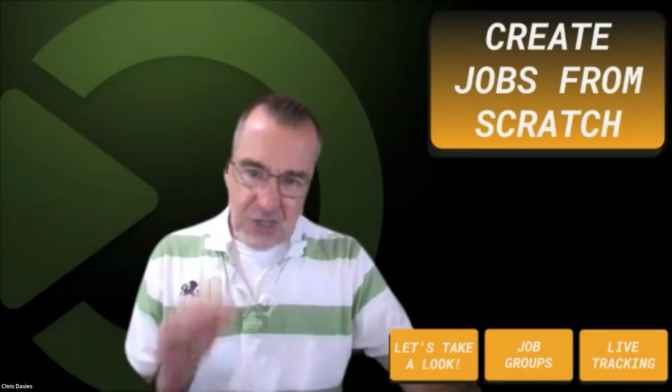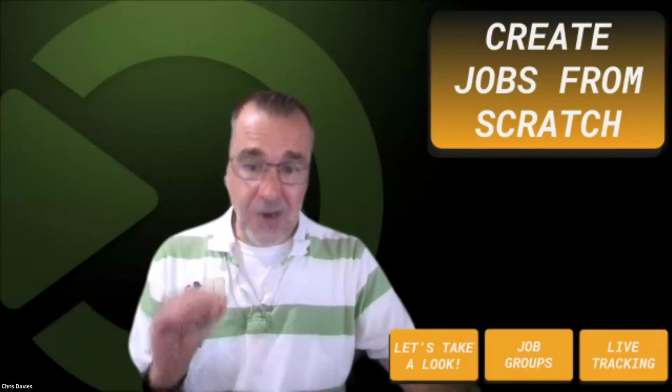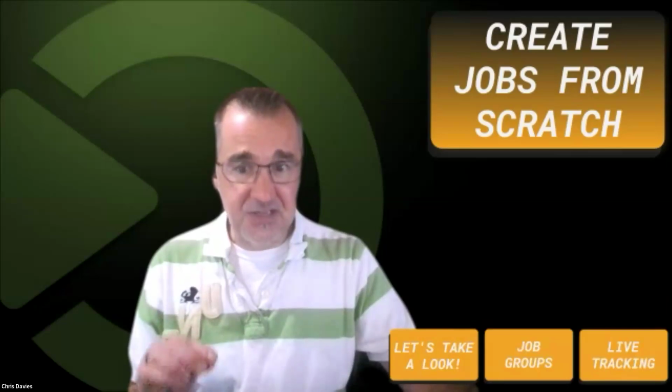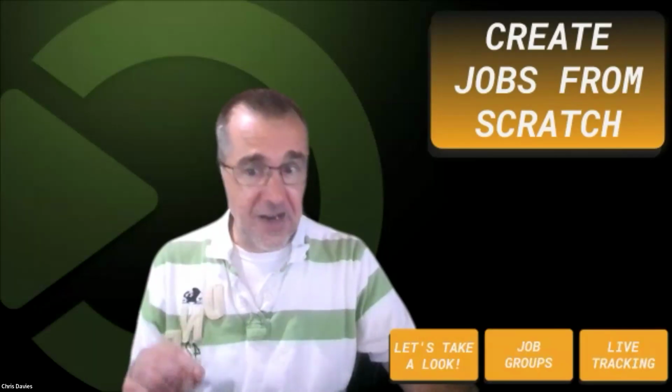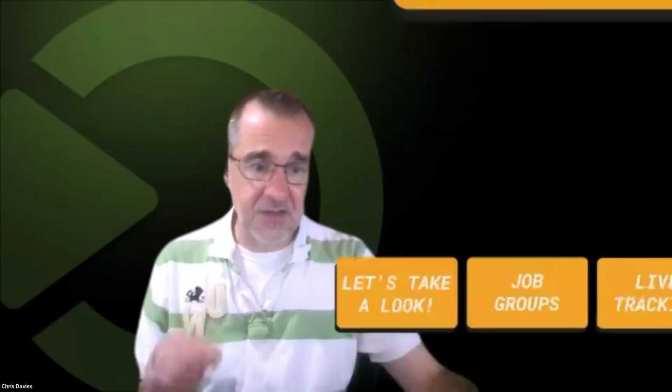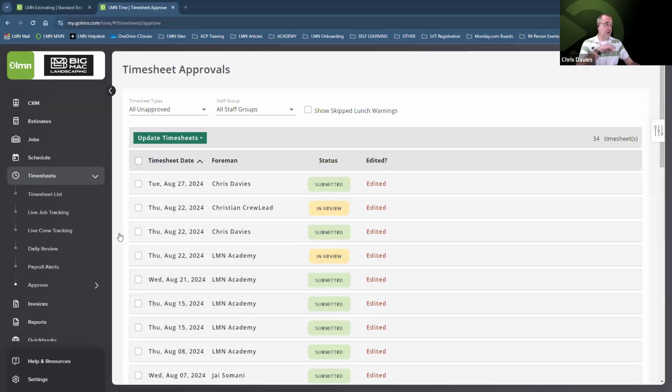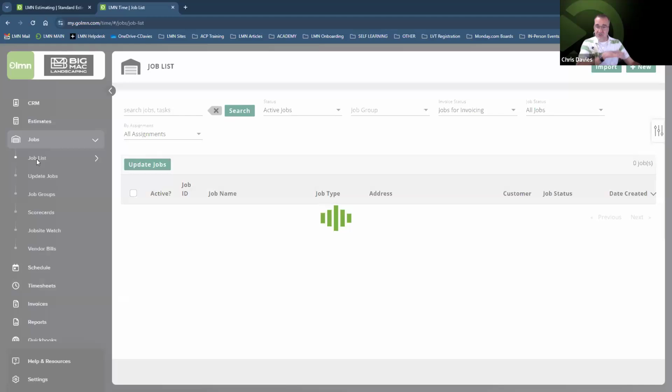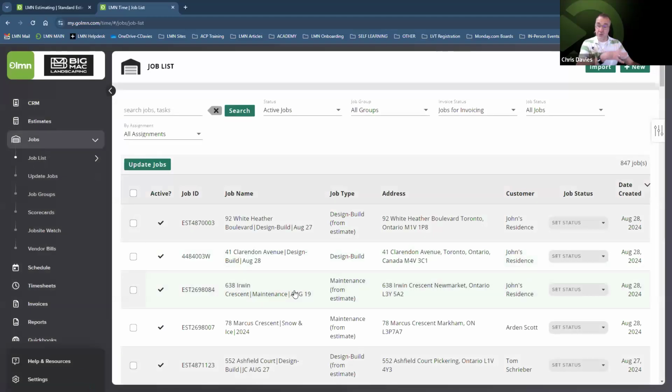Now, when you're creating a job from scratch, this is where that data entry comes into play, or the potential for any mistakes. So keep in mind that when you're creating a job in LMN from scratch, there are some steps that need to be followed. To create a job from scratch in your LMN account, number one, you're going to go into your jobs list, because this is where all your jobs are stored, which is where your new job is going to be placed.